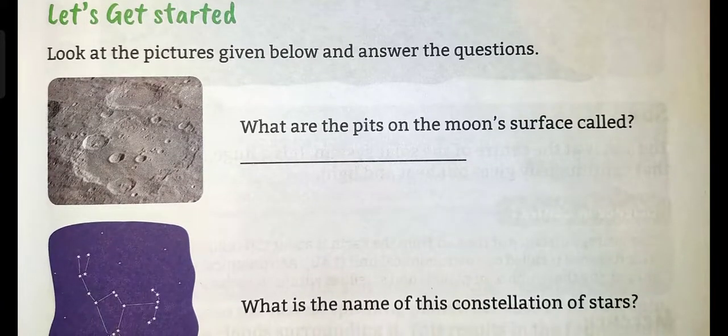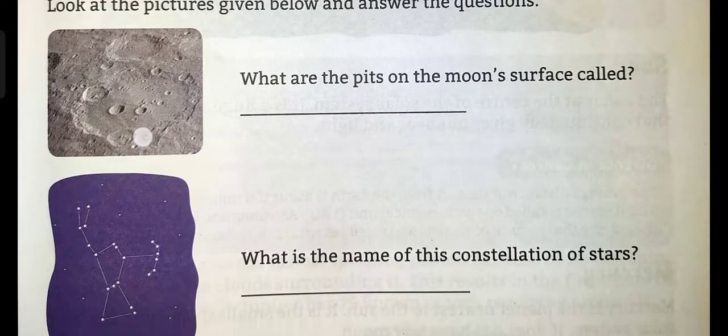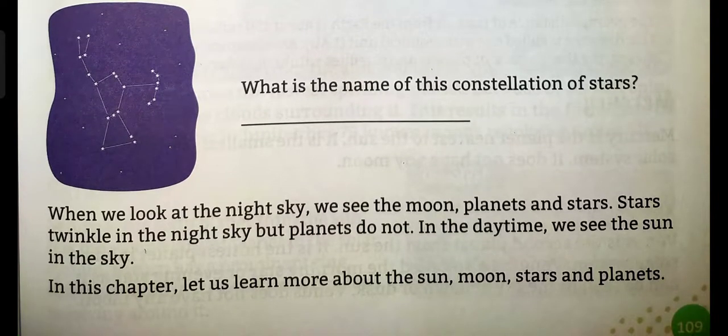Okay, look at these pictures. These are the pits in moon surface. We all know that they are called craters, and this is Orion constellation. When you look at the night sky, we see the moon, planet and stars. Stars twinkle in the night sky, but planets do not. In the daytime, we see the sun in the sky. In this chapter, let us learn more about the sun, moon, stars and planets.